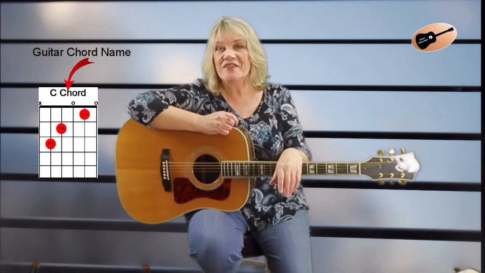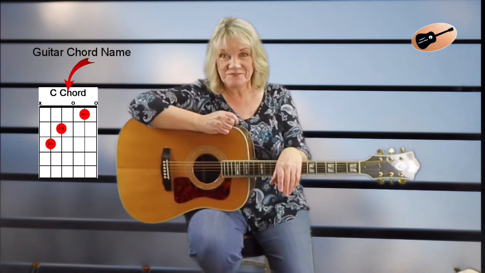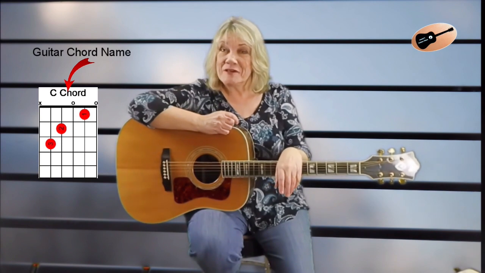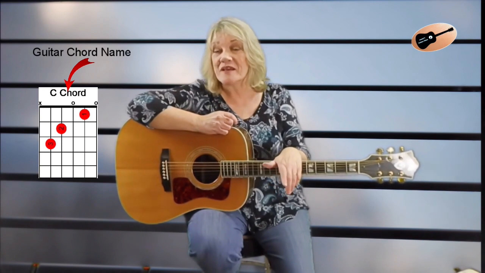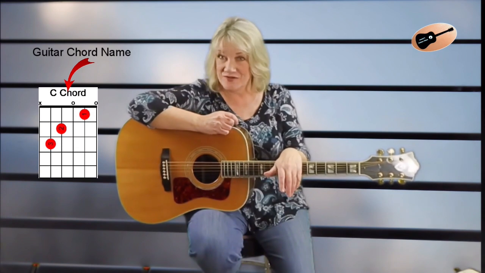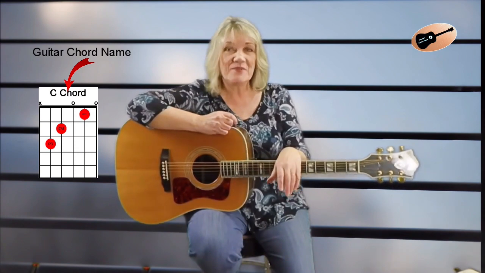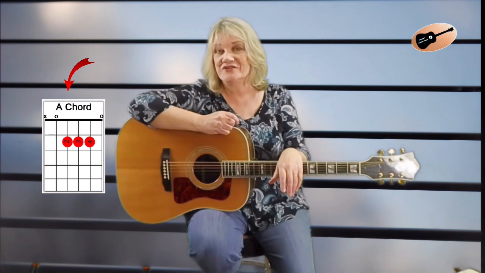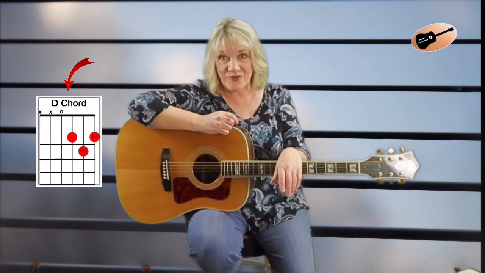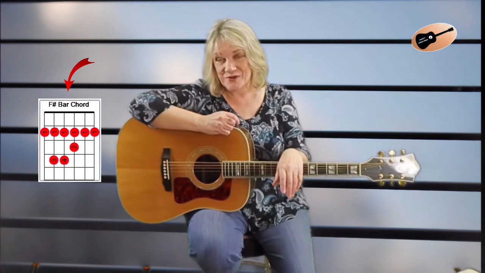Here you will find the guitar chord name. Our example here shows the diagram for making a C chord. However, you could see any chord diagrammed. For example, you may see an A chord, G chord, D chord, F sharp chord, B minor chord, or any chord.